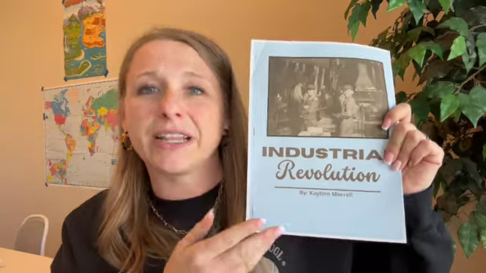So the second section that you're going to get in your download is these teaching resources, or these non-fictional text resources that you can use as a part of your teaching. I've written this really simplified textbook, I guess you could call it. It's like 4 pages, and it just covers a few of the things for the Industrial Revolution.